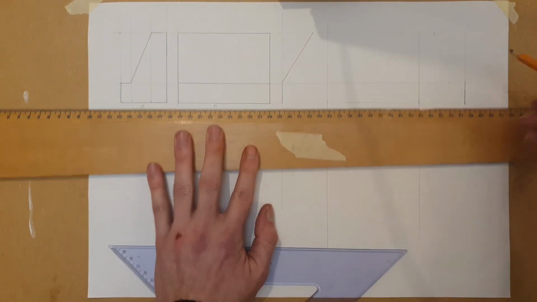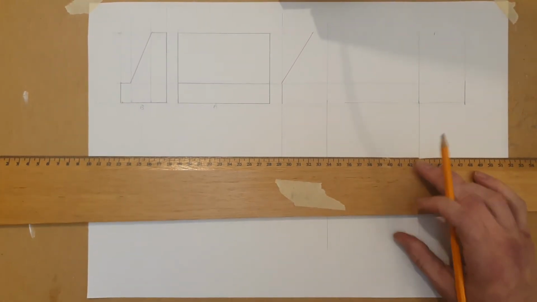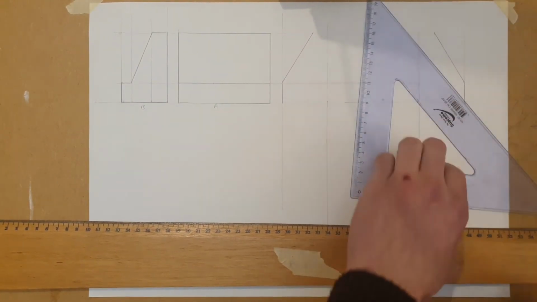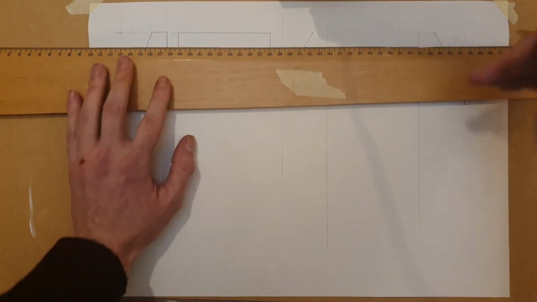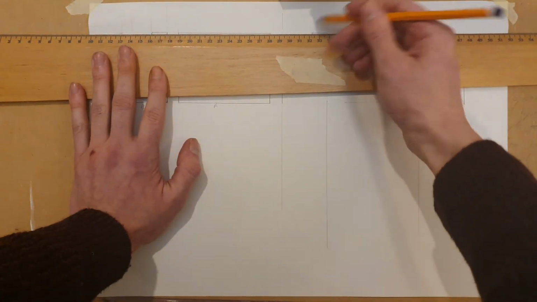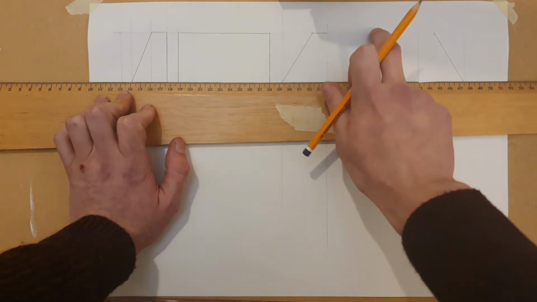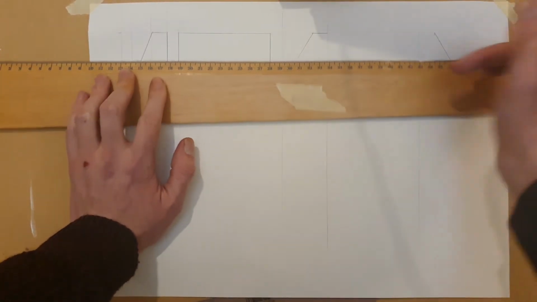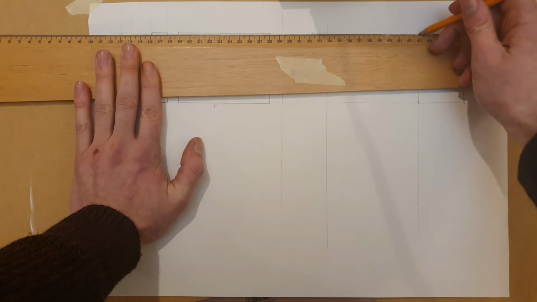Continue on the XY line. And remember, you have a top to go on, so you don't want to darken this in. That's going to be a fold line.